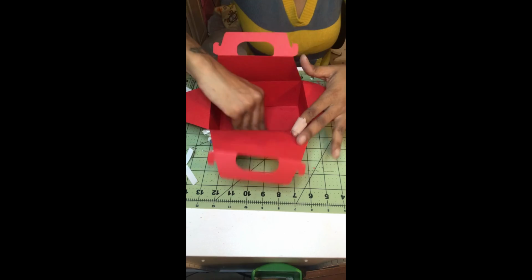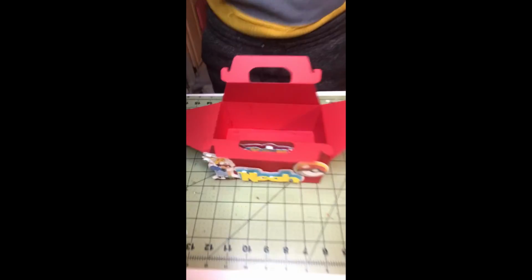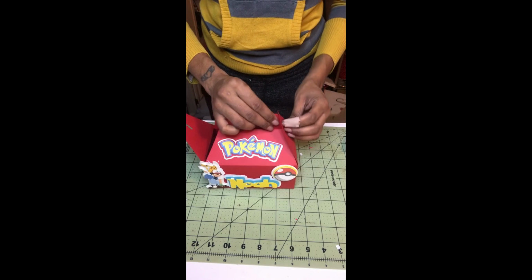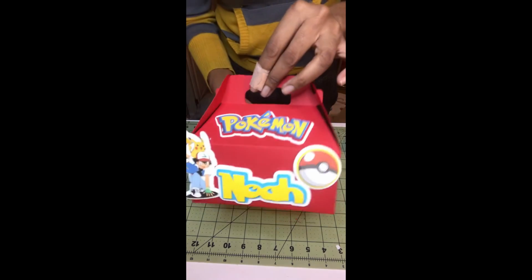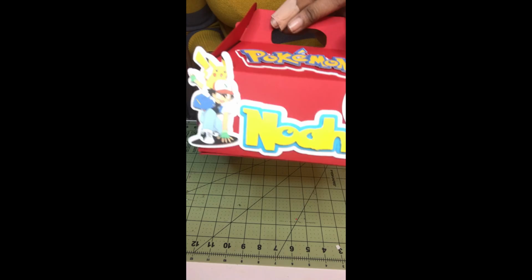Push it down, and now you have your box. And now you have your 3D designed Gable box.